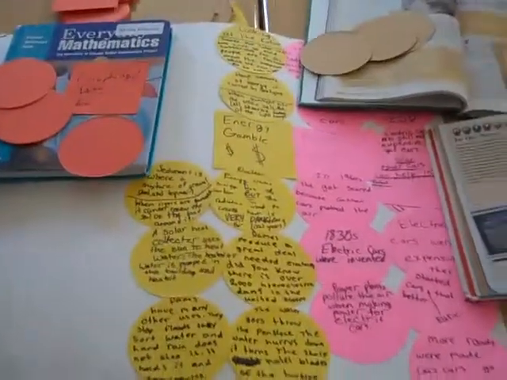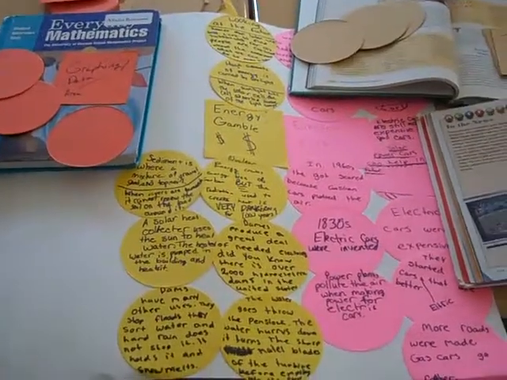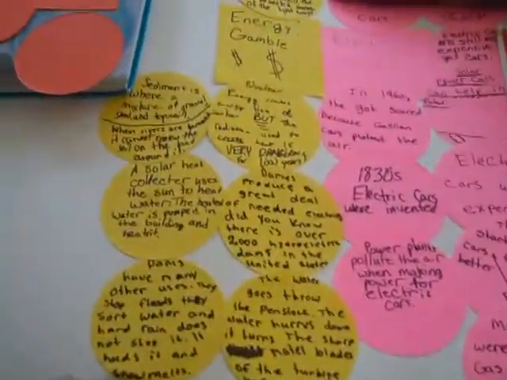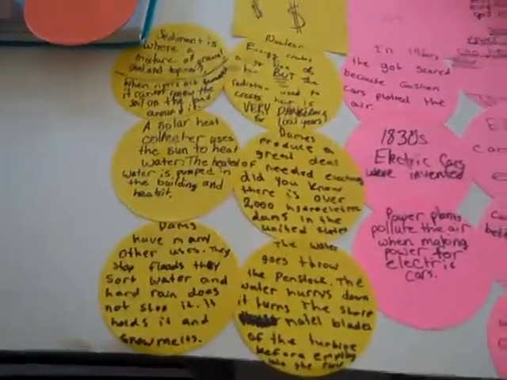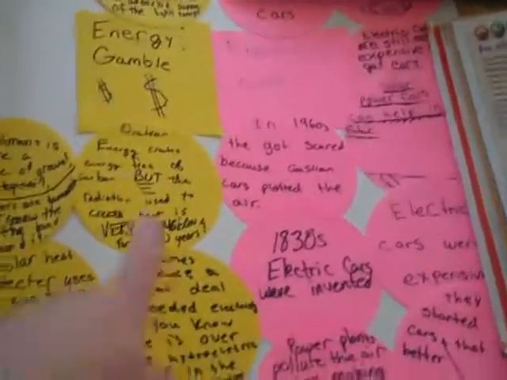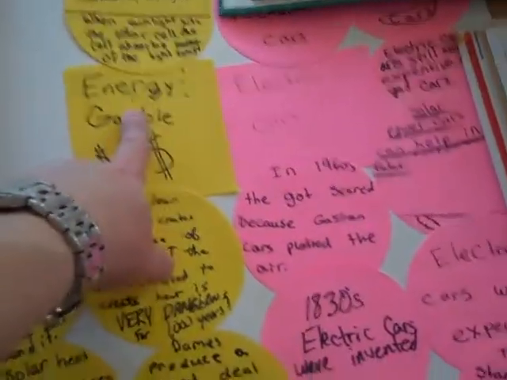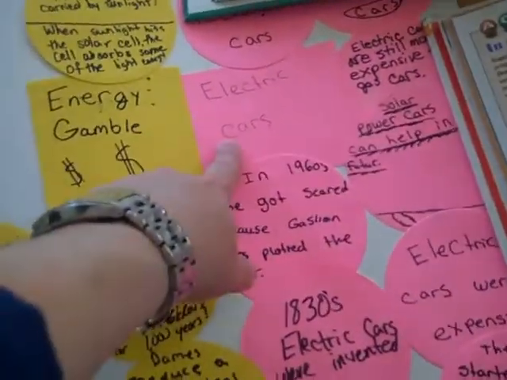Okay, this is an example of a graphic organizer you can make for your integrated units, and what each color represents is possibly a different class. So these two colors represent a reading class that we take, and there's Energy Gamble, Electric Cars, and actually this was a movie. But these both have to do with energy.